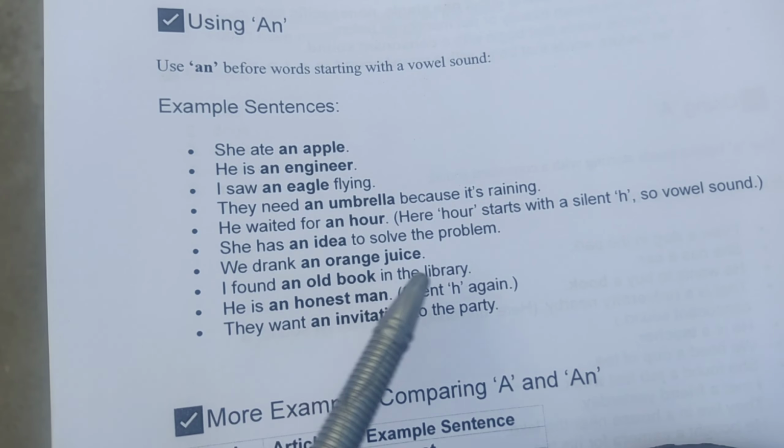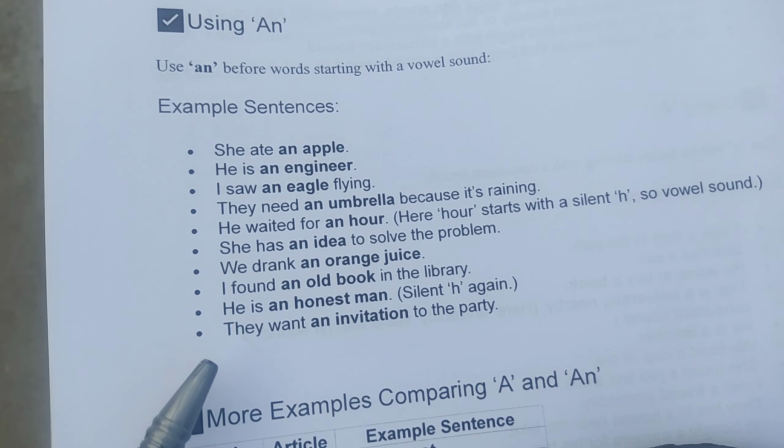I found an old book in the library. He is an honest man. They want an invitation to the party.